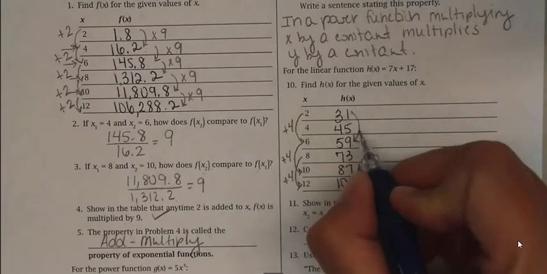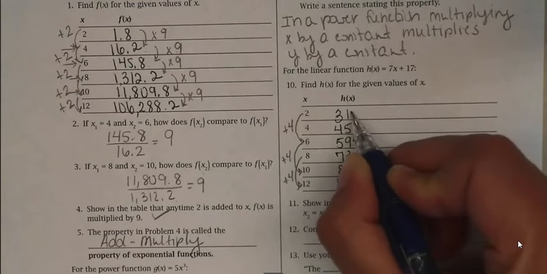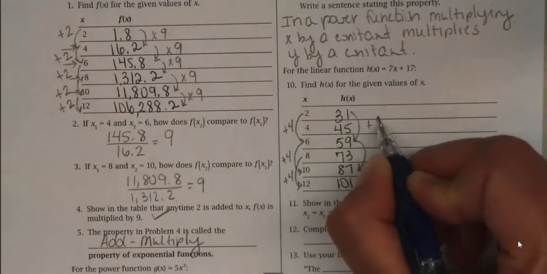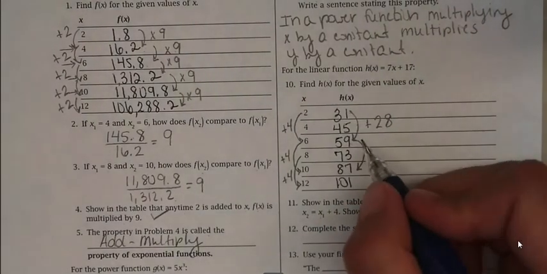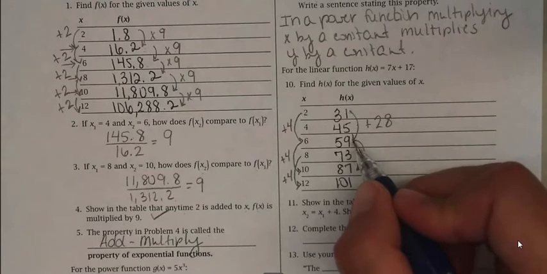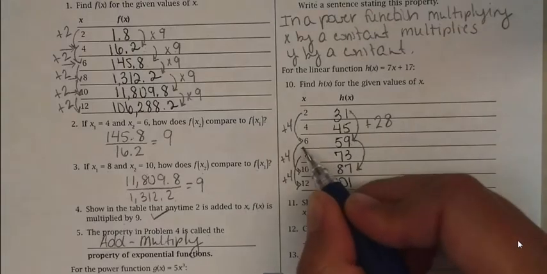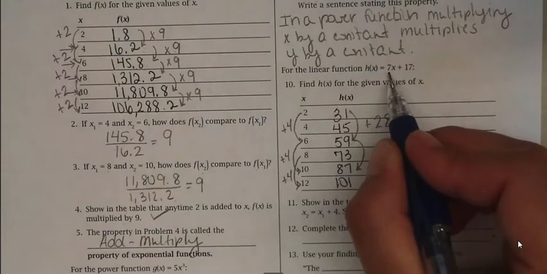If I skip 2 here, from 31 to 45 is going to be 14, and so from 31 to 59 is going to be 28. Similar things should be happening here. From 59 to 73 would be 14, and I just skipped 2 there, so 14 divided by 2 gives me that 7.